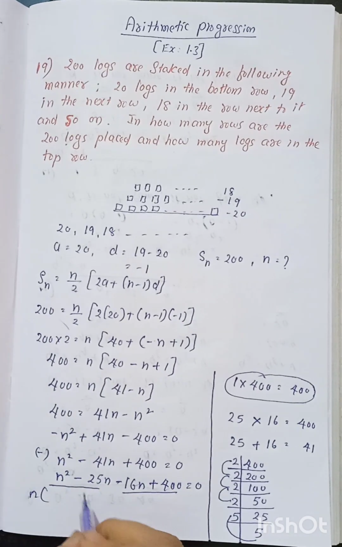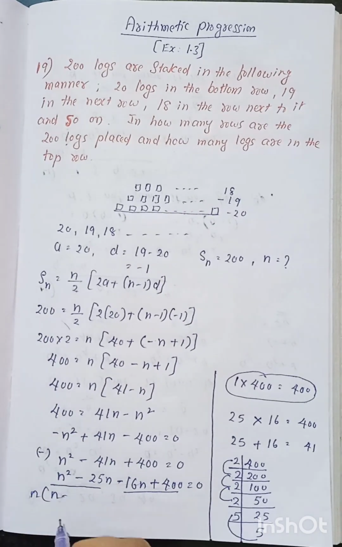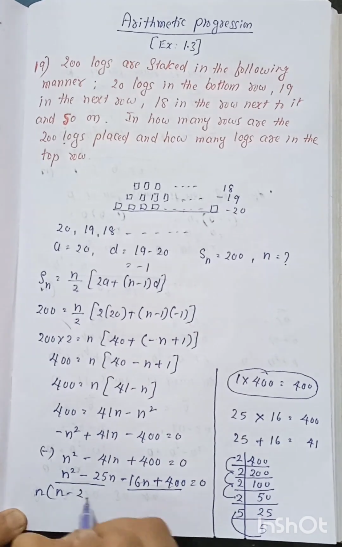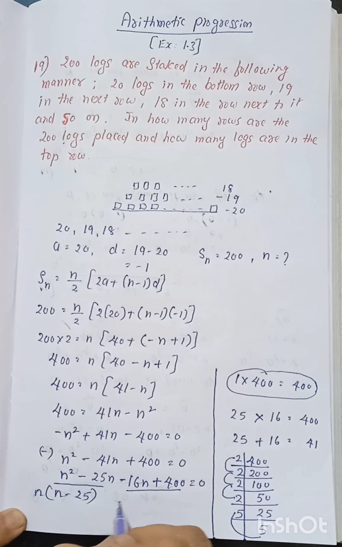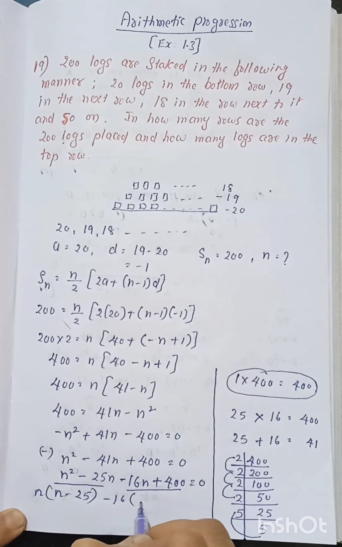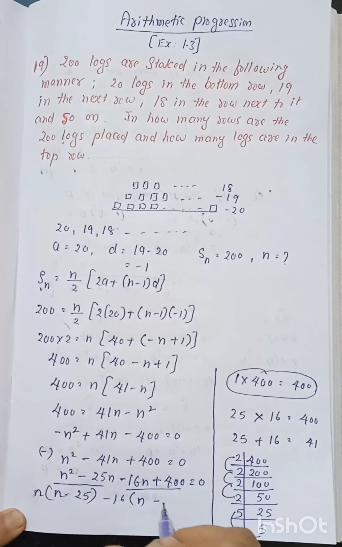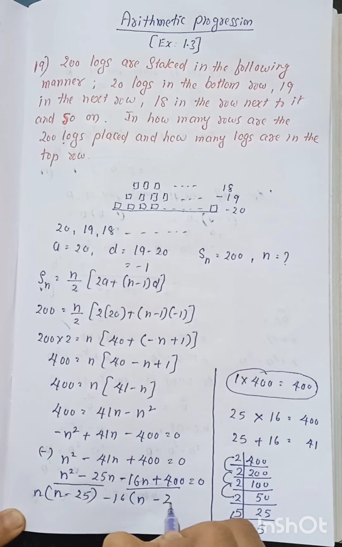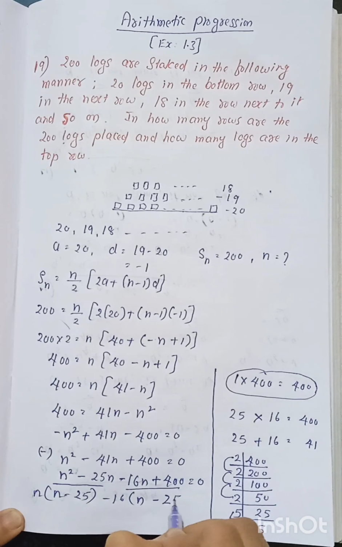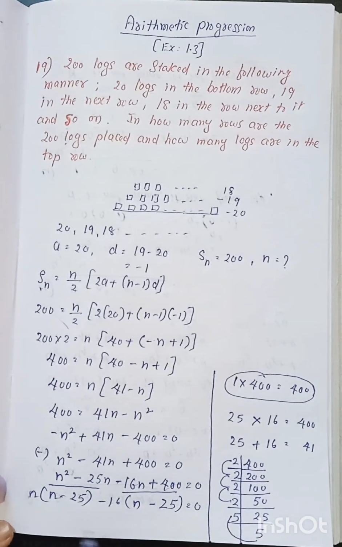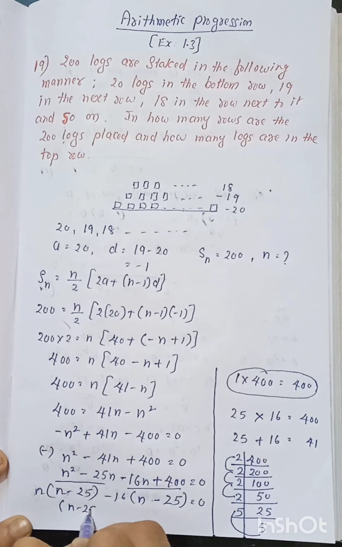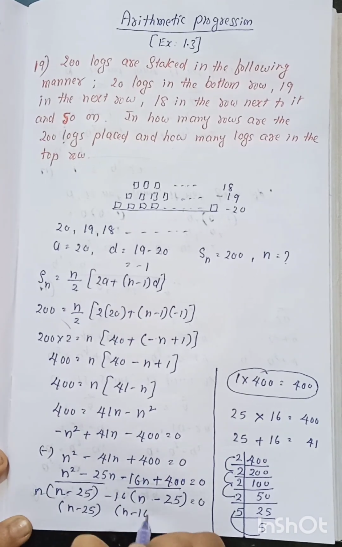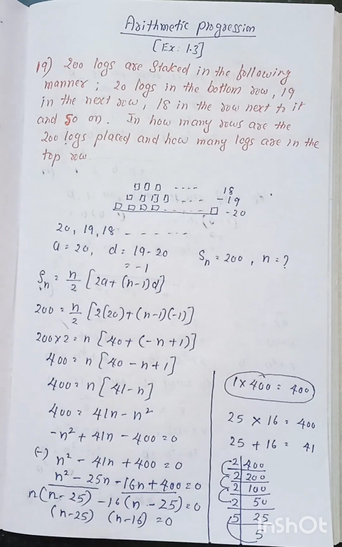Take n as common, then n minus 25. Here we can take 16 as common, n minus 25. If we get both these brackets equal, then we are on the right way. n minus 25 into n minus 16 equals 0.